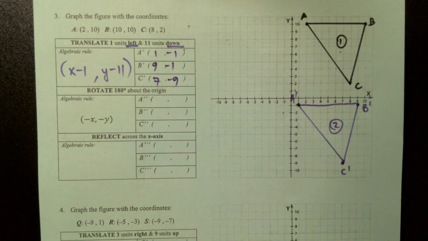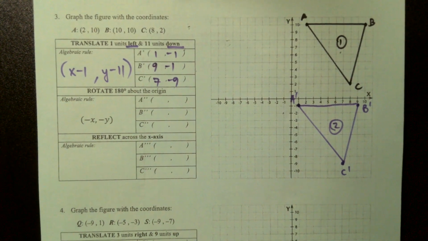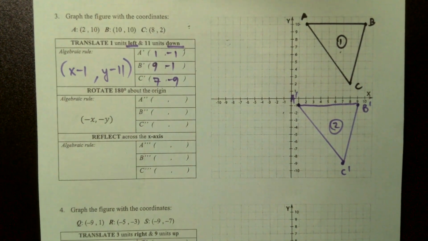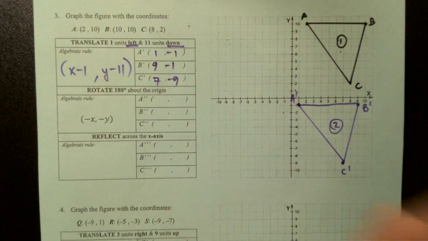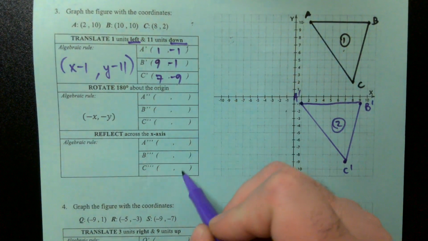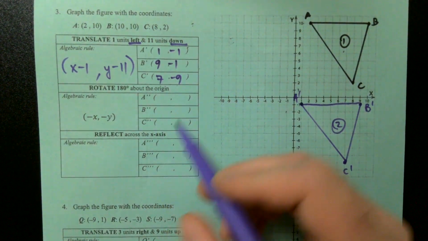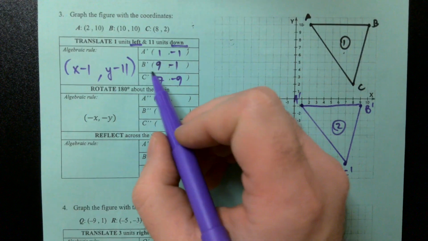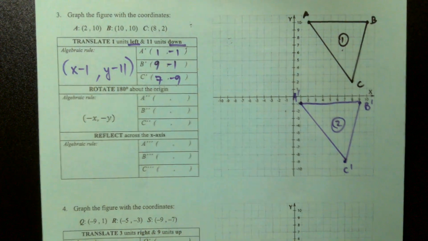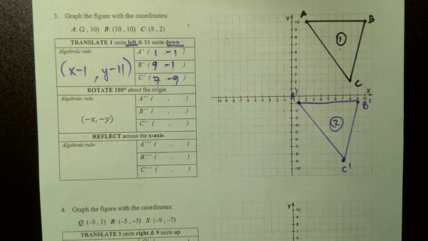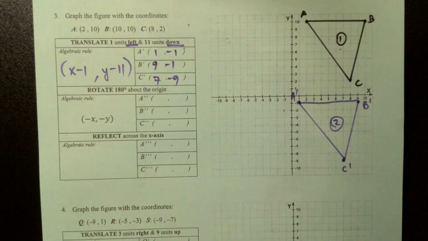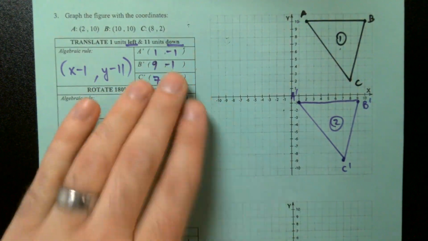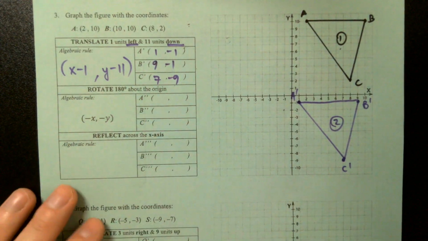Translations are the only type of transformation where the actual numbers in my points are going to change. So from now on, all these points down here should have 1s, a 9 and a 1, and a 7 and a 9. We may swap the order. We may not. We may flip the signs. We may not. But the numbers themselves are not going to change. Right?